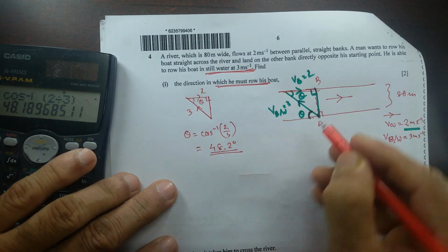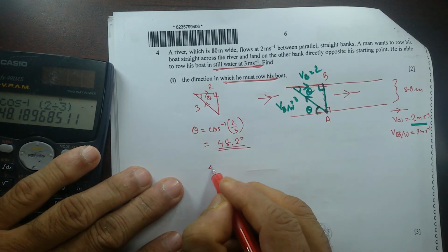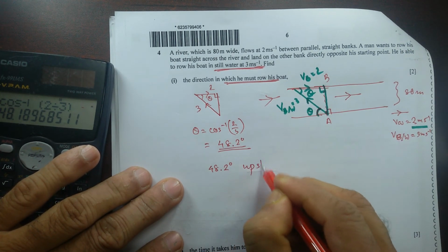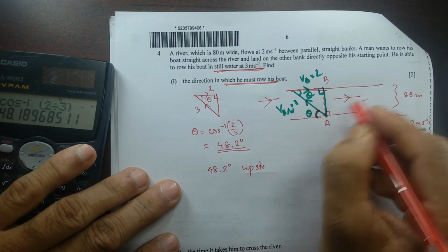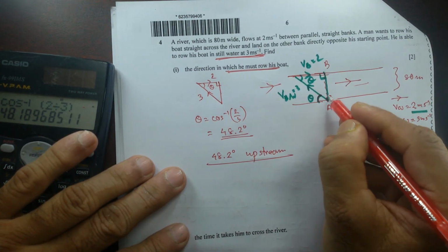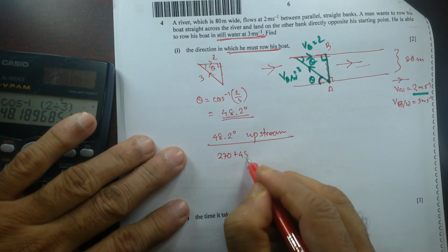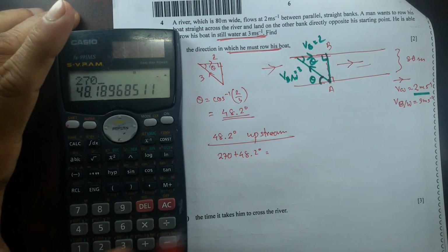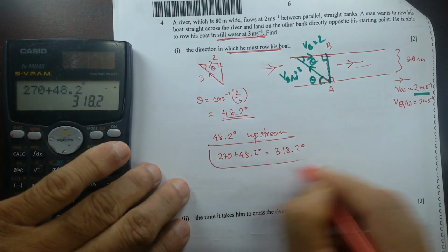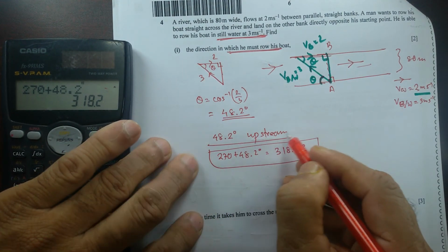That angle, actually this one. So we can write down, it's going against the water current. So we can write down 48.2 degree upstream. Downstream is along the current. So upstream, or we can write down, this is gonna be 270 plus 48.2 degree. That's 318.2 degree. That's gonna be the bearing. But this is good enough: write down 48.2 degree upstream.